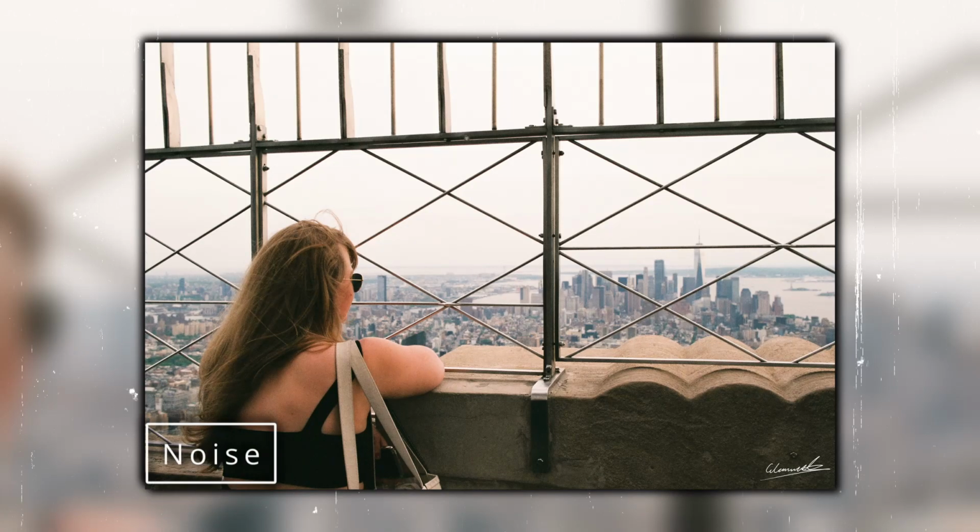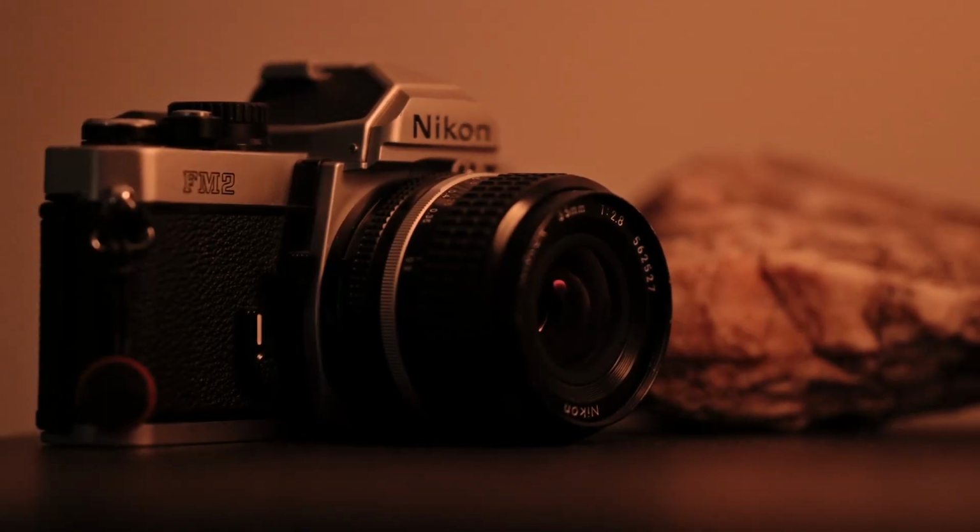Number 4, noise. And you're probably asking yourself, what does that have to do with a photo? Let me explain. Noise is essentially grain in the image. You know your old film cameras or your Polaroids? That has real grain. That's good grain. We like that type of grain.